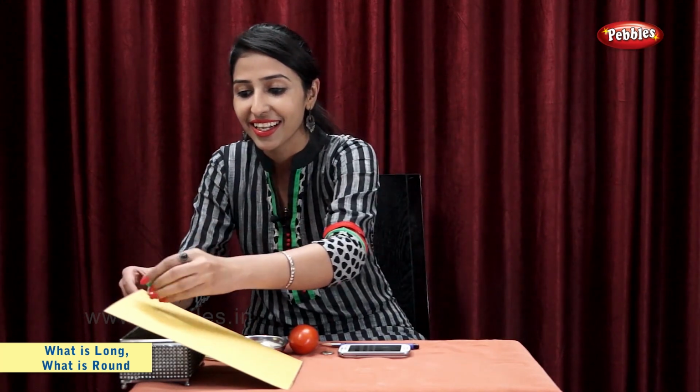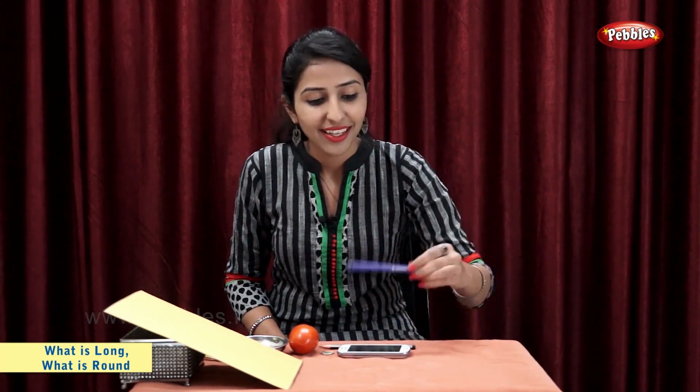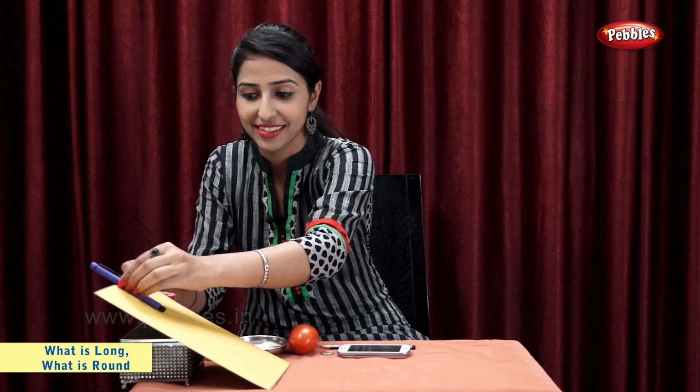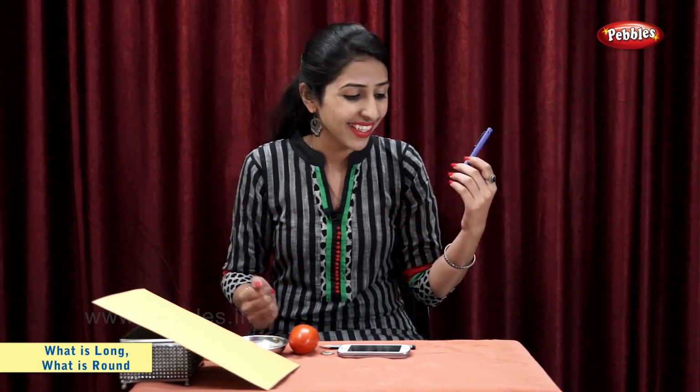Sharpener. A sharpener is having a flat surface. So let's see what happens. So the sharpener slides. Pen. A pen also slides.